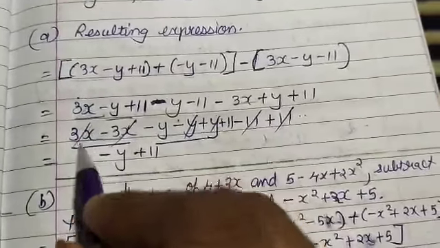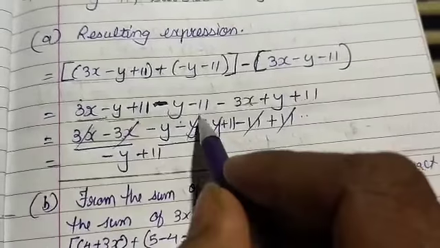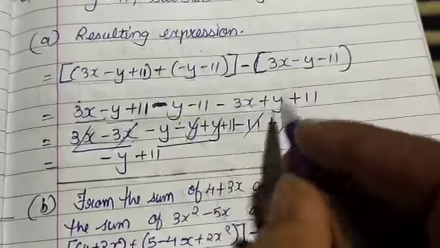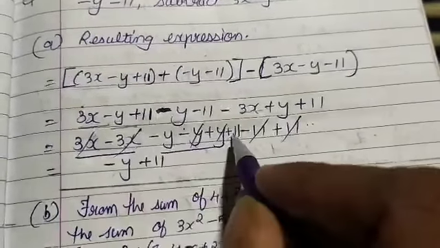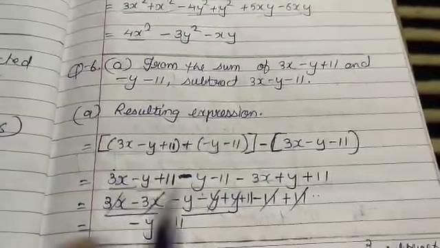Then positive 3x and negative 3x will get cancelled. Then negative y and positive y will get cancelled. Then negative 11 and positive 11 will get cancelled. What is left? Negative y and positive 11. So we can see this is the answer.